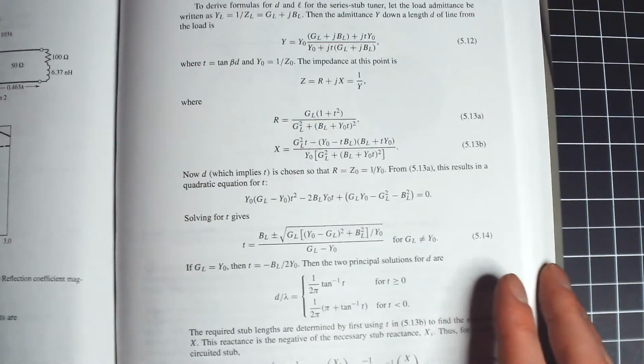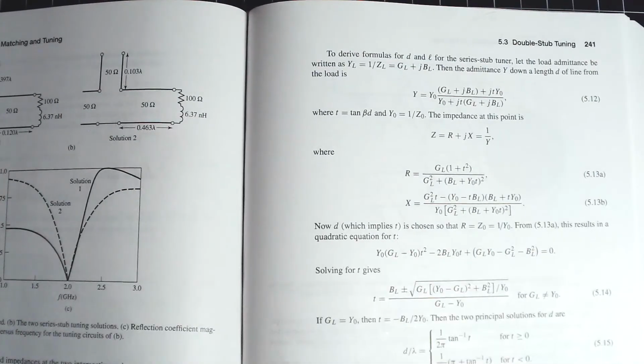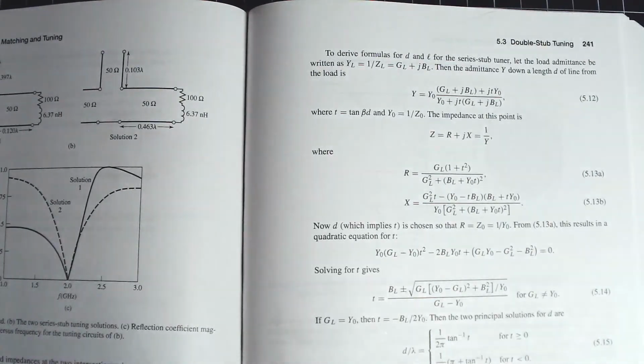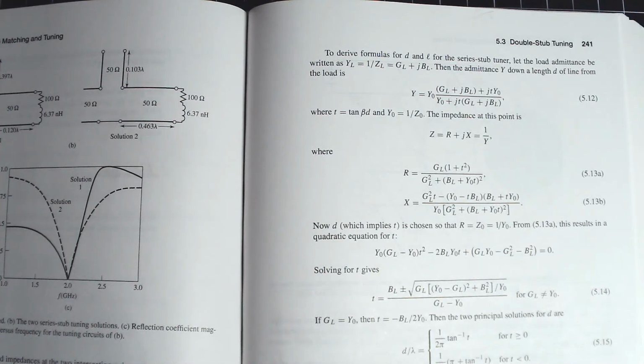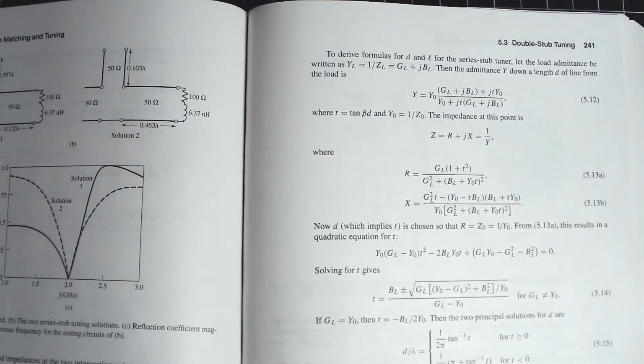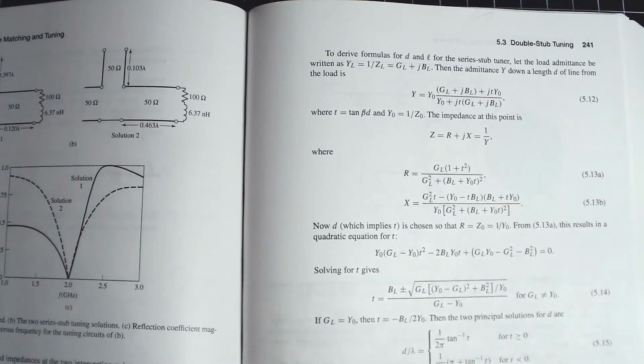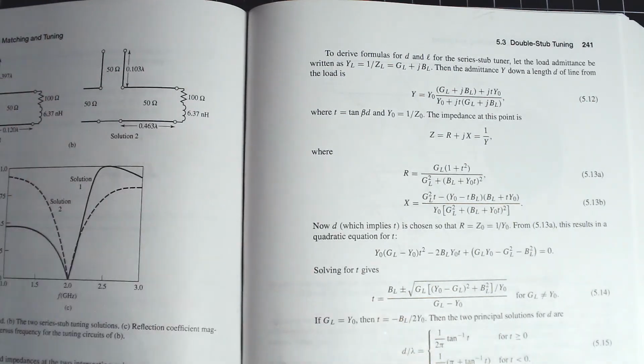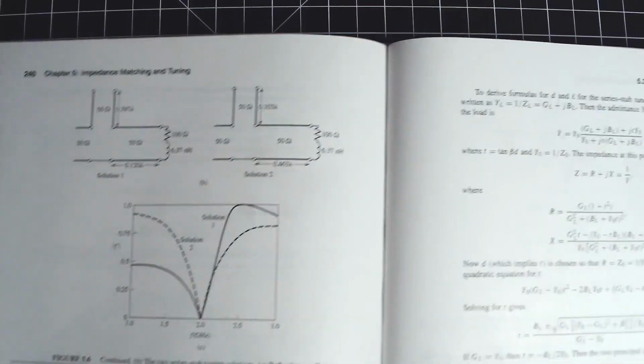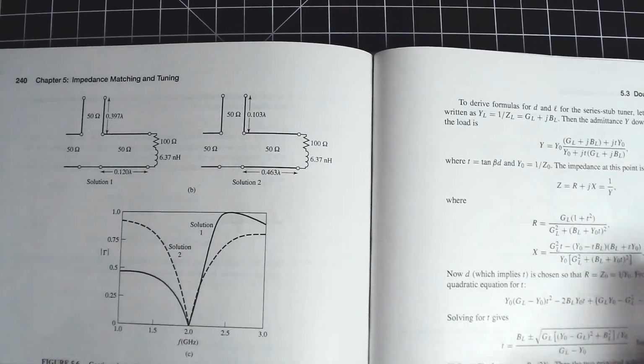So the book has a simple derivation, and it's exactly like we did last time, where you had these reactive elements and you just added the series plus the parallel bits. You equate the real to the imaginary, and you set the real part to the characteristic impedance, and then the imaginary part has to go to 0. Then you have to solve for the various lengths and reactances accordingly. So as you can imagine, it gets a little nasty because you have that characteristic, actually let's go back here.